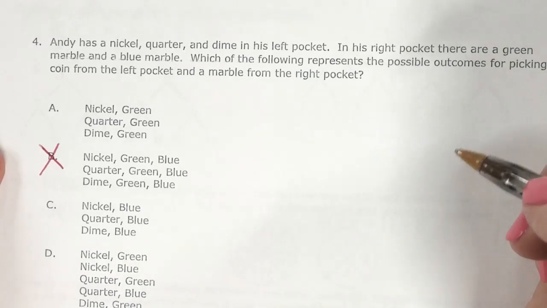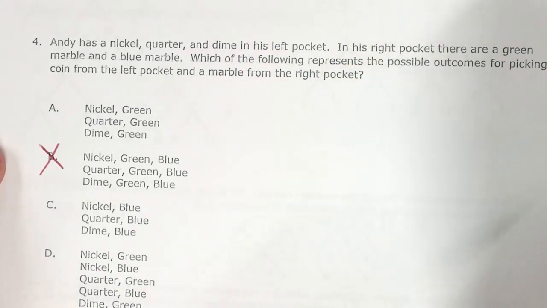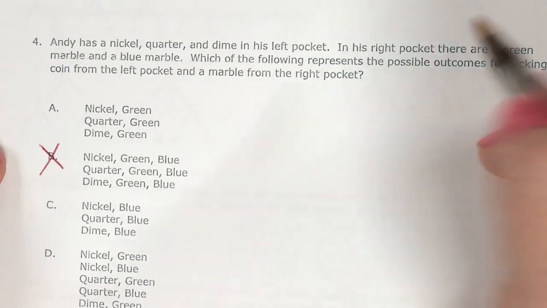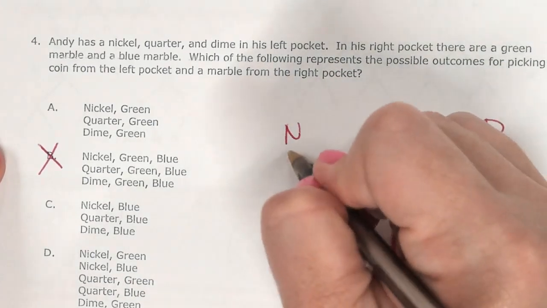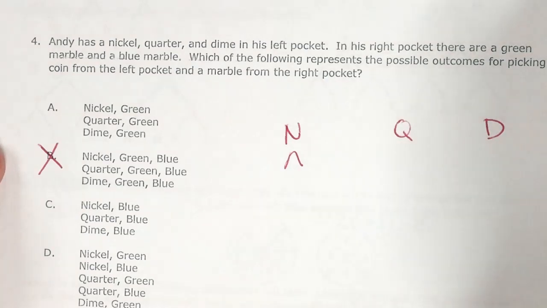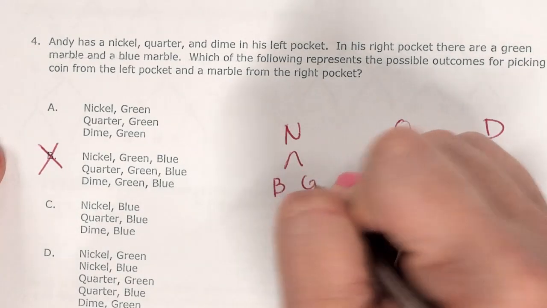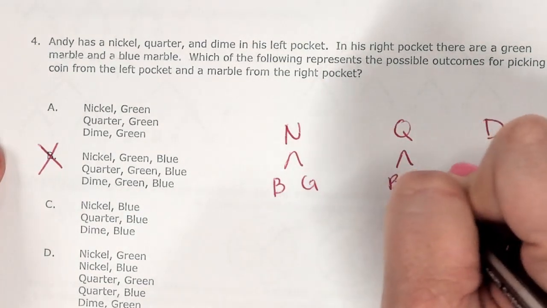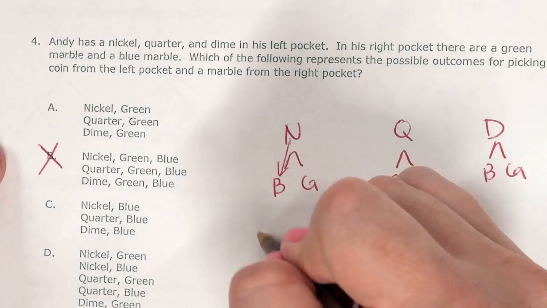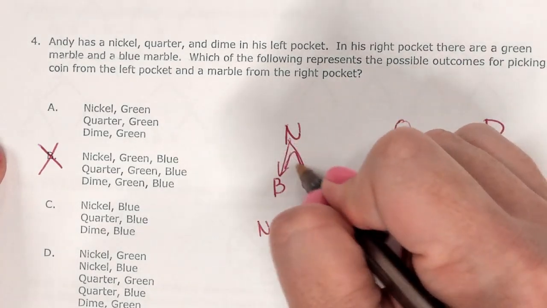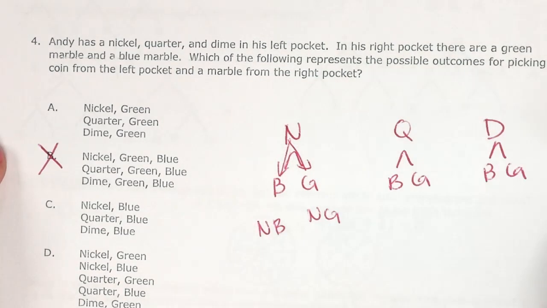Okay, and this is where you can build your little diagram. So we have a nickel, a quarter, and a dime. And then your option for the second one is a blue or green marble. Blue or green, blue or green. So these are all my options. I can have a nickel with a blue, nickel with a green. Do I have to list all of those? No. What's my answer that already has them all listed? D.